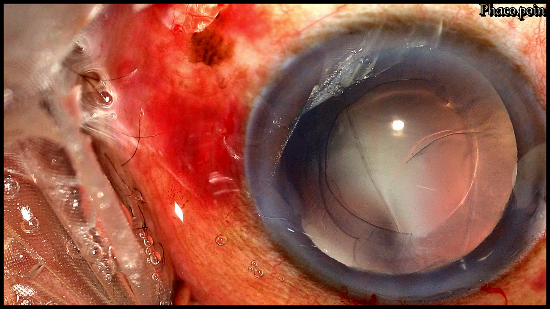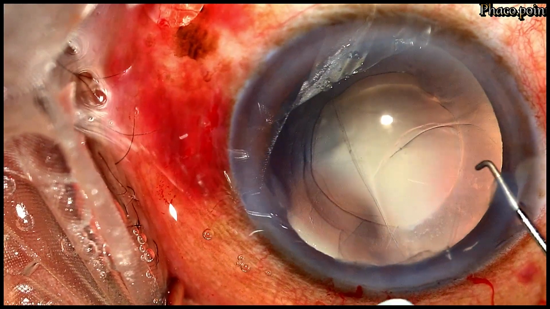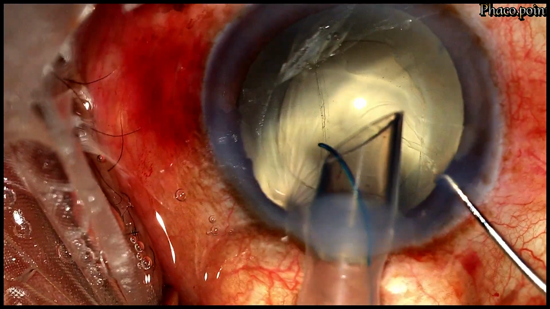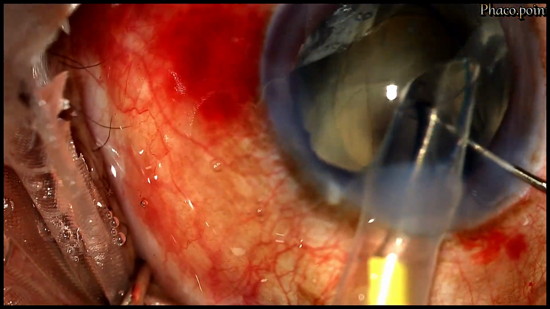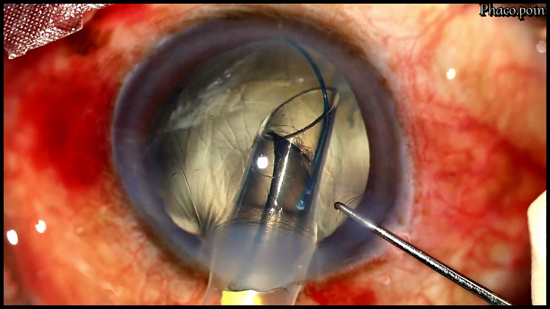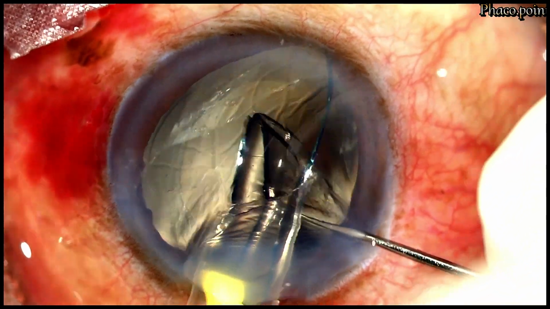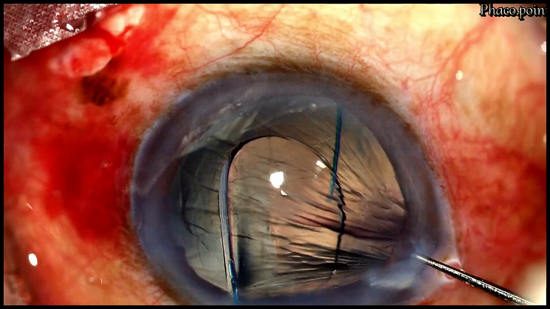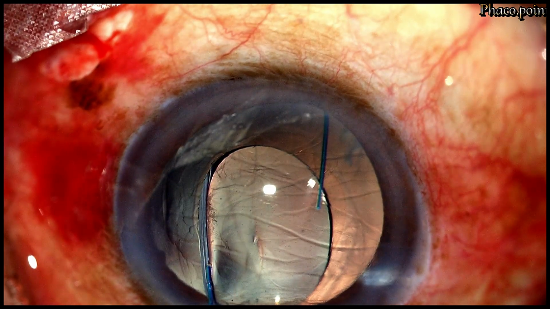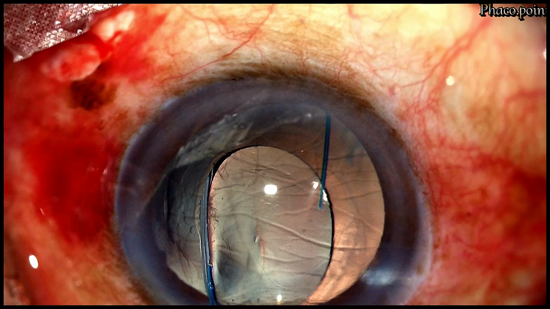Counter pressure and support to the optic are afforded by the Sinskey hook introduced to the right side port incision. I'd like you to note how the tip of the cartridge is introduced well within the anterior chamber so as to guide the leading haptic into its position in the ciliary sulcus, after which the rest of the optic is injected in the anterior chamber and the trailing haptic, as you can see, remains outside the eye.